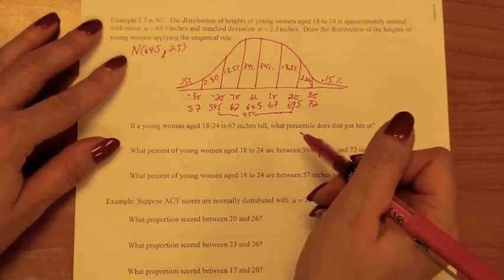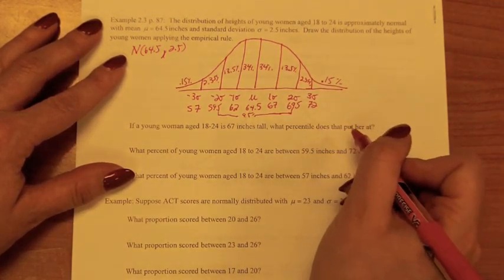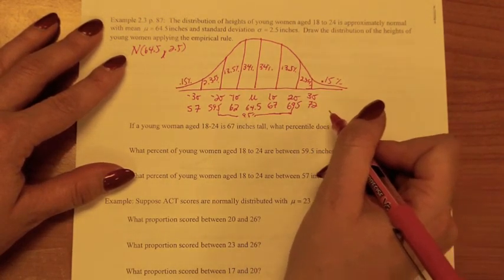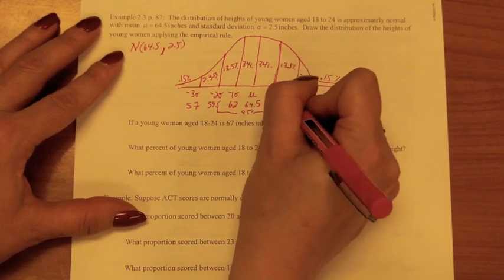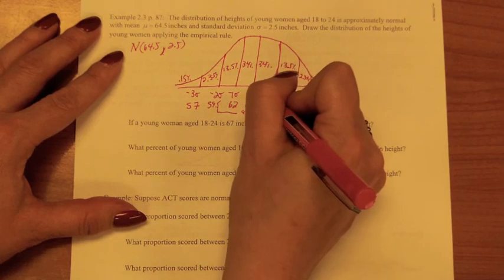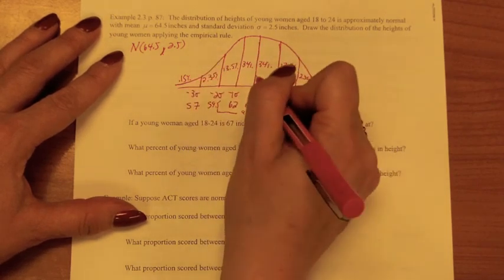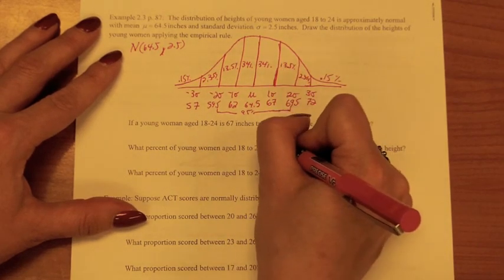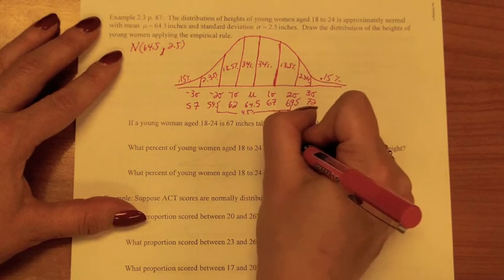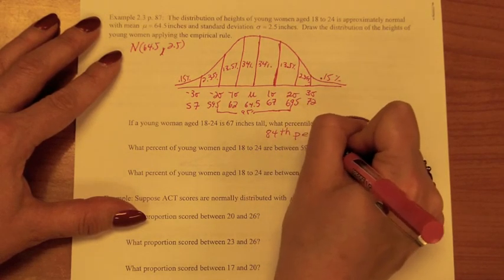So it says, if a young woman aged 18 to 24 is 67 inches tall, what percentile does that put her at? So 67 inches tall is right here at the first standard deviation. Now, we know that below the mean is 50% of our data. So if that's 50% and this is 34%, then that means there's 84% below 67, so that makes 67 in the 84th percentile.